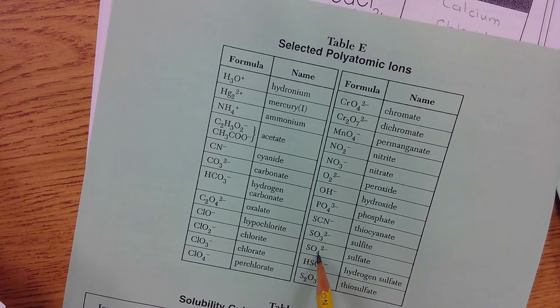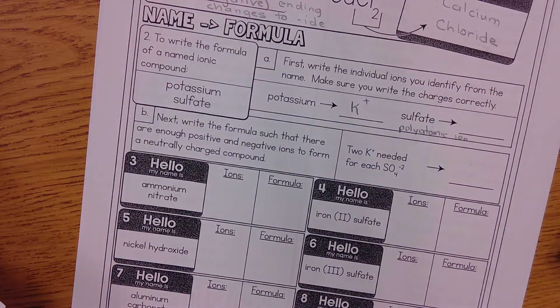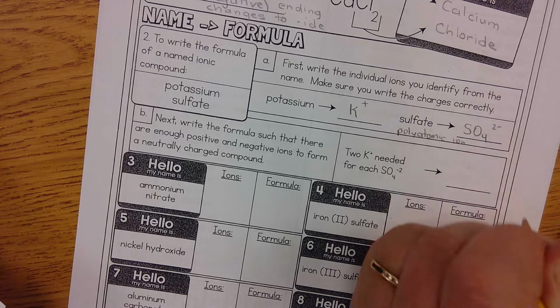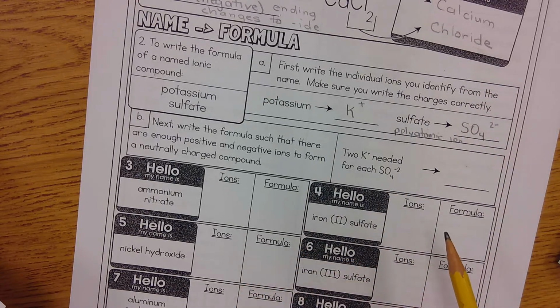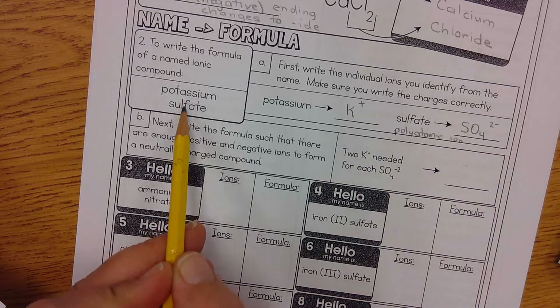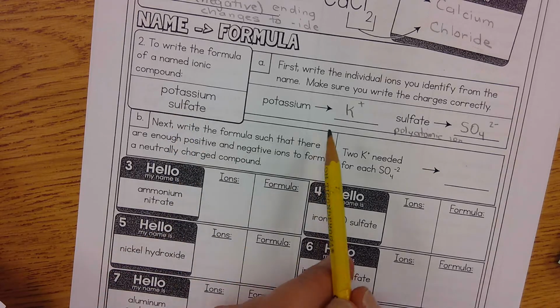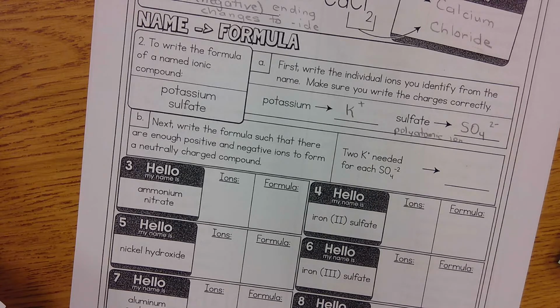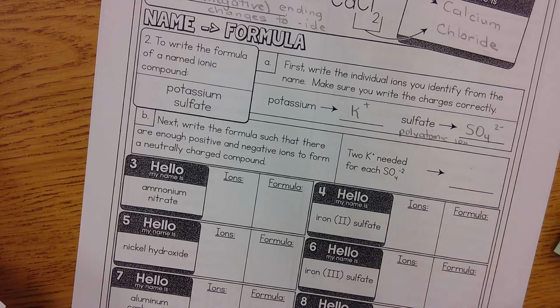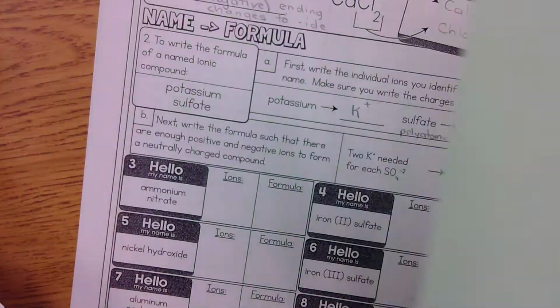Polyatomic means it has more than one atom. It has sulfur and oxygen, and also a -2 charge. So looking on that chart, we see that sulfate is SO4 with a -2 charge. So we've written down the ions that each of these names go with. Potassium is K, it's got a +1 charge. We even know that because it's in group 1. Sulfate, SO4 with a -2 charge. We know that from the chart. Table E is very helpful.